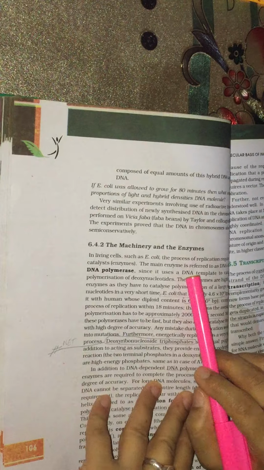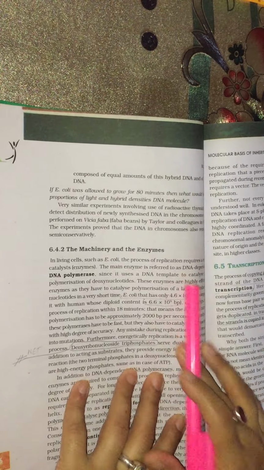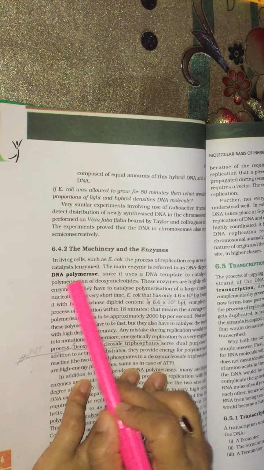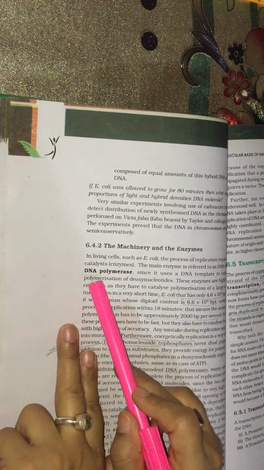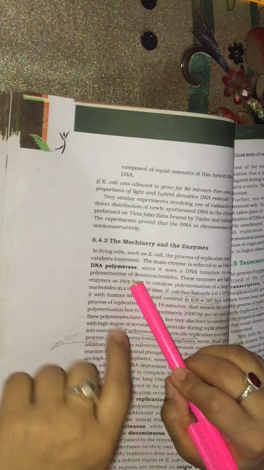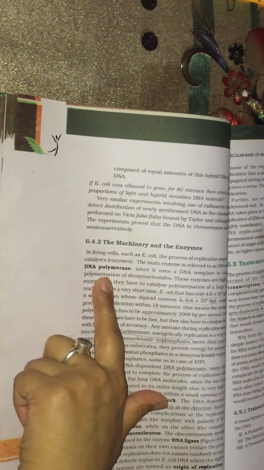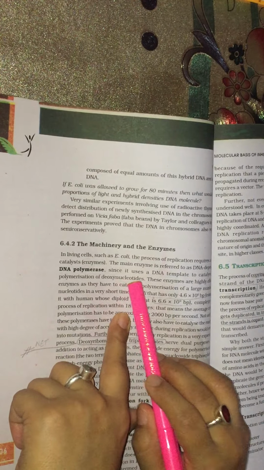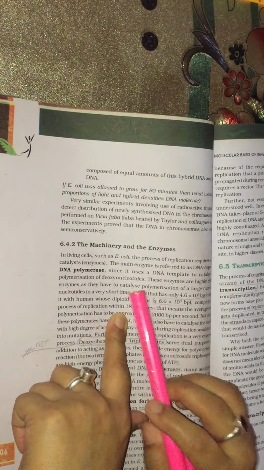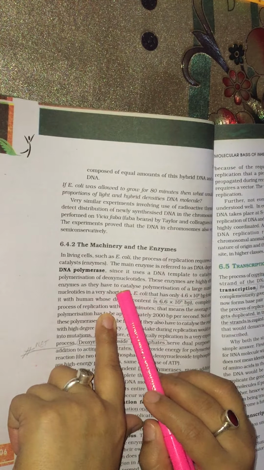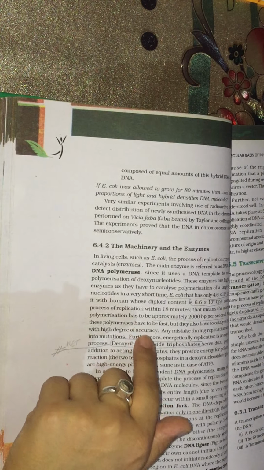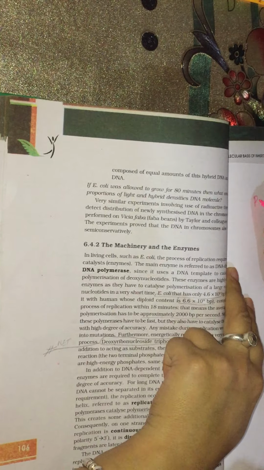The main enzyme involved in replication is DNA polymerase. Always remember, DNA polymerase is the enzyme in replication. Since it uses a DNA template to catalyze the polymerization of deoxynucleotides, what do you understand by polymerization at first?